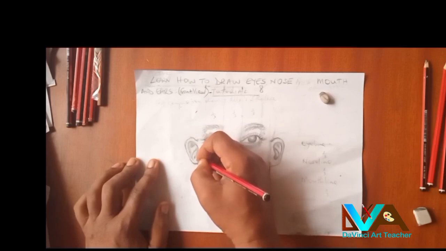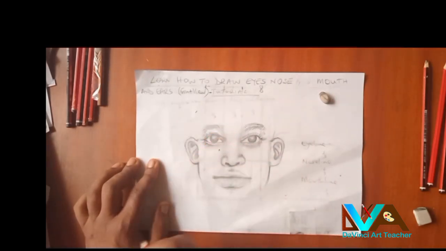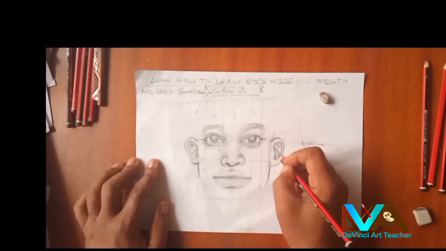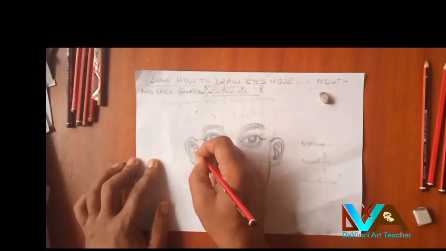I'm still shading to create shades. Like that.